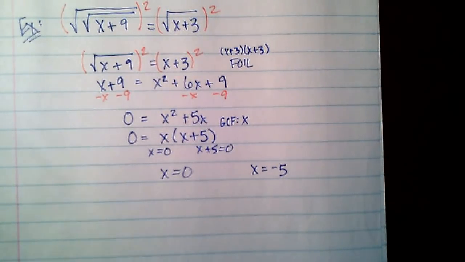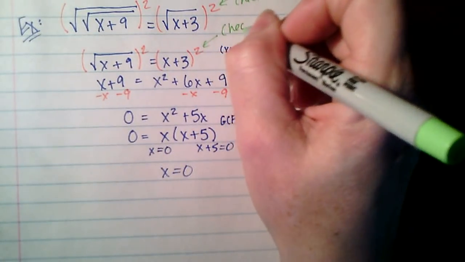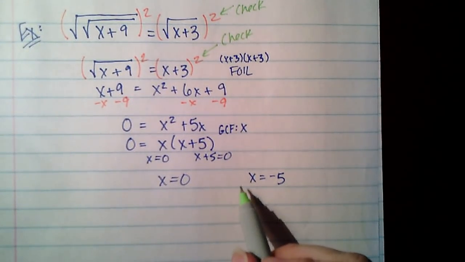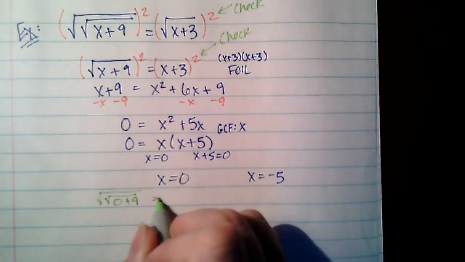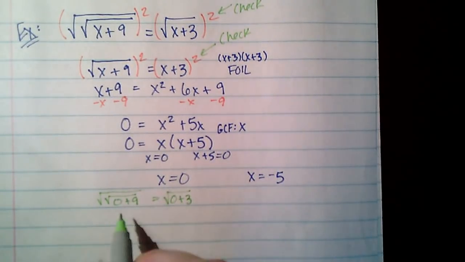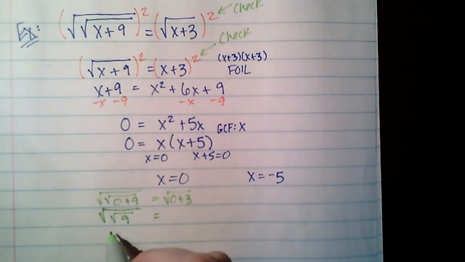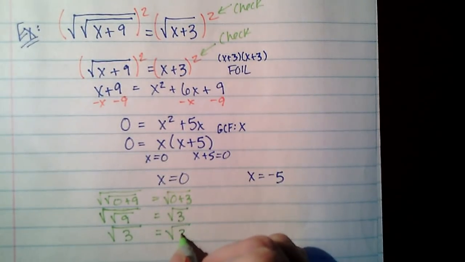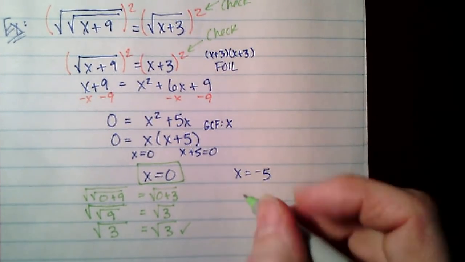Do I need to check my answer? Yes, I need to check because I raised both sides to an even power. So I'm going to have to check that. So I'll do square root of 0 plus 9 equals square root of 0 plus 3. So this is square root of 9, which is 3. So that's square root of 3. 0 plus 3 is 3. So square root of 3 equals square root of 3. That works. So x equals 0 is a valid solution.